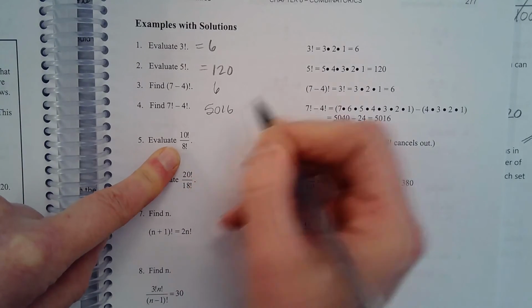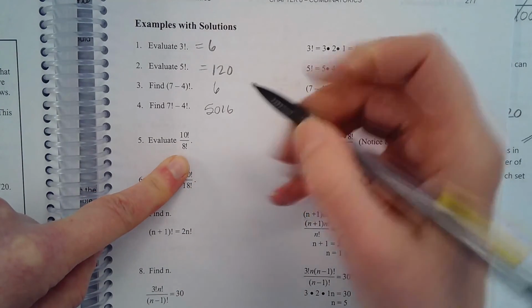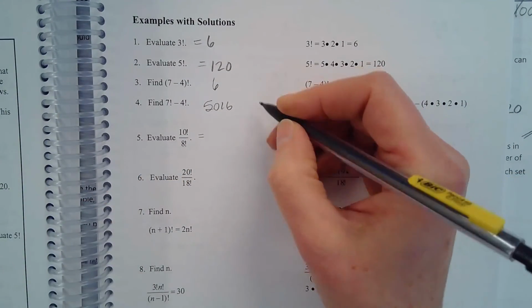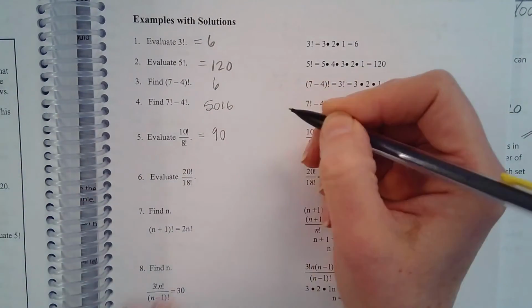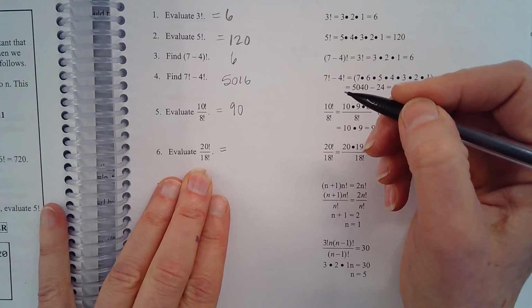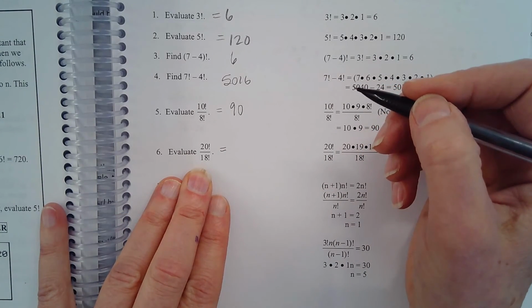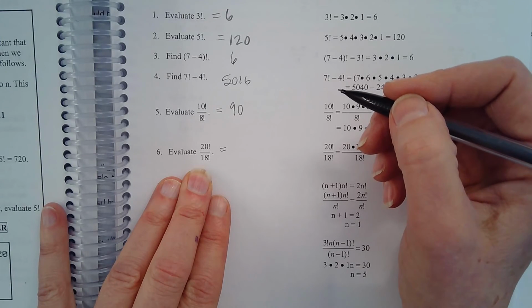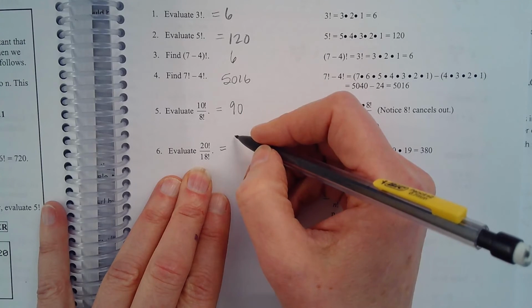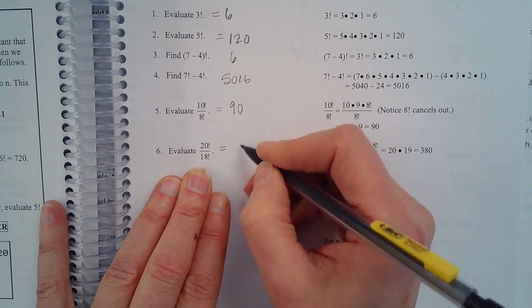Could you do this one in your head? 10 times 9. The 8s cancel. How about this one in your head? 20 times 19. So what's 19 times 2? 38 times 10, add a 0, 380.